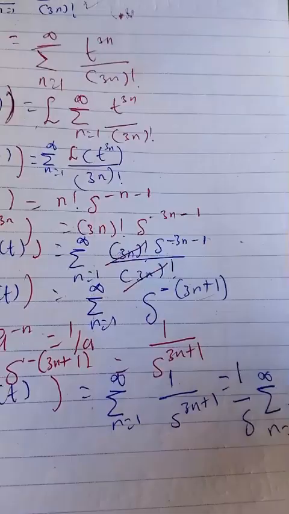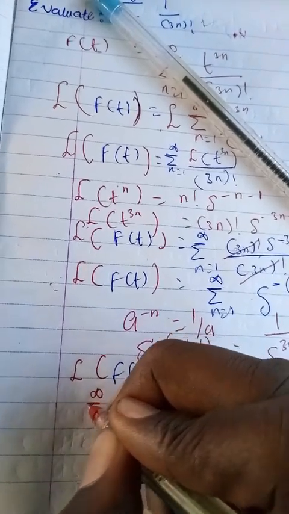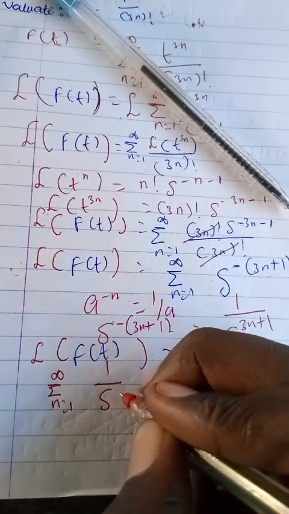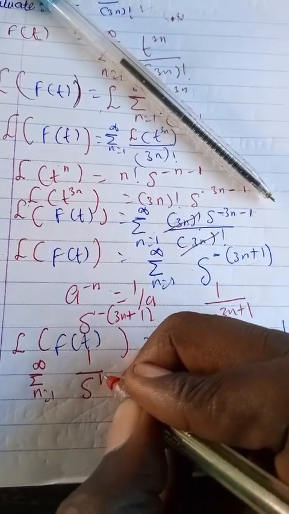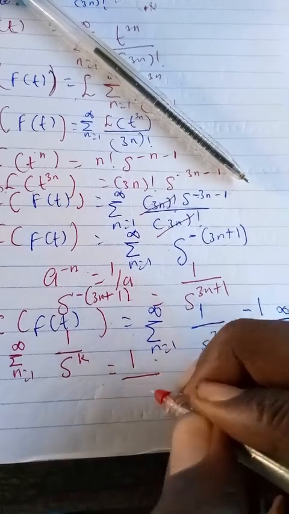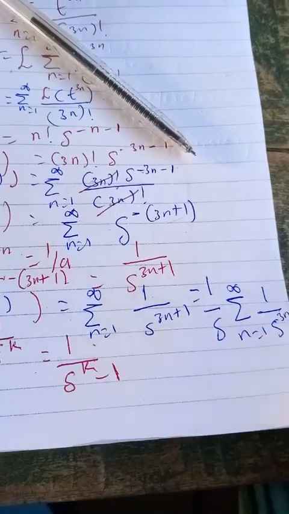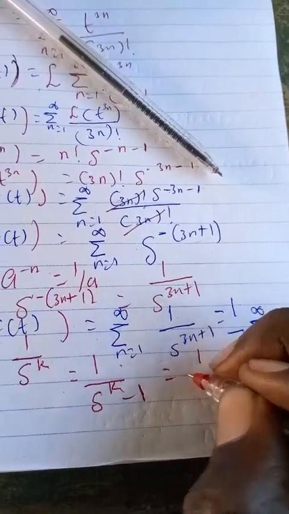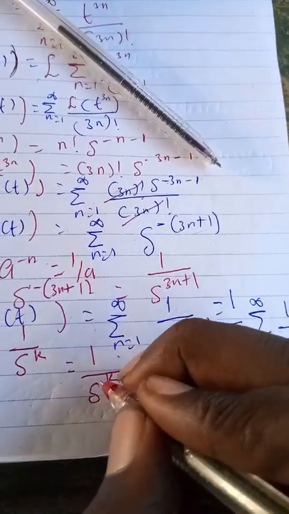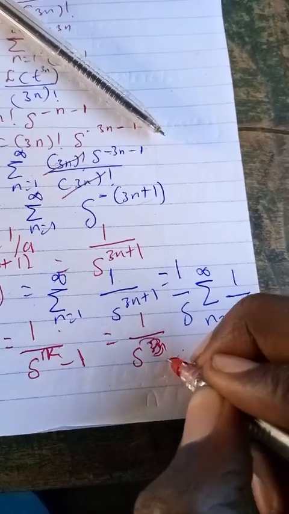Now don't forget that the sum of n running from 1 to infinity of 1 over s raised to the power of kn gives us 1 over s raised to the power of k minus 1. Here my k is 3, so I have 3 minus 1.